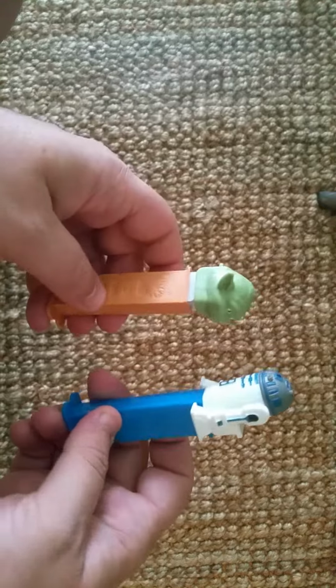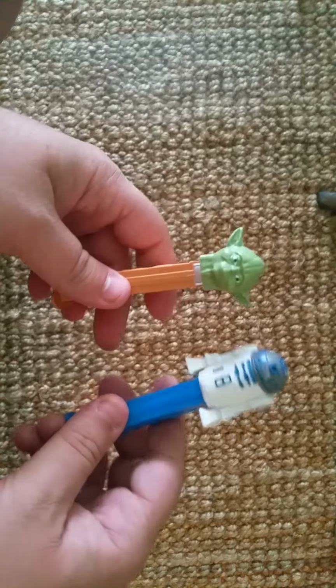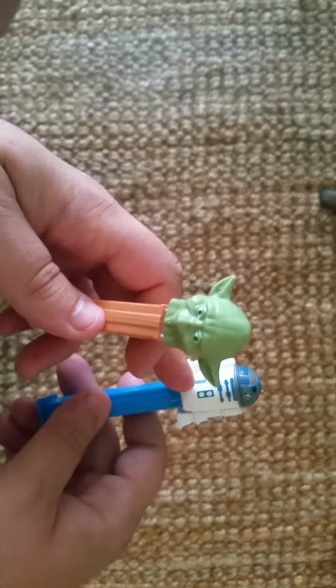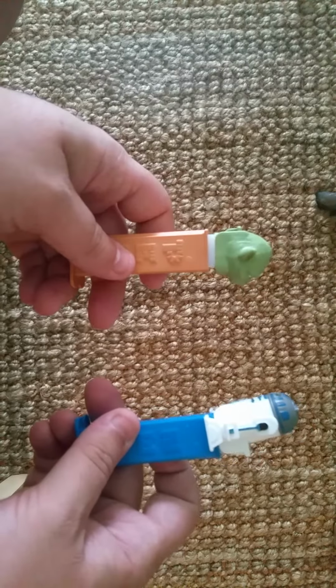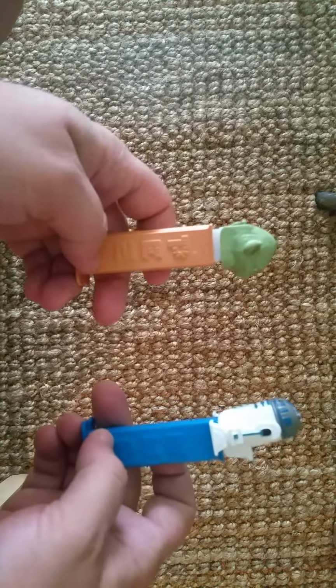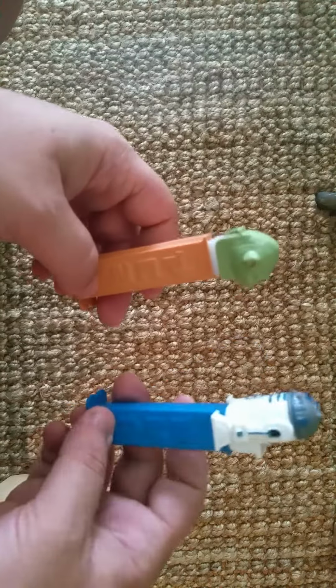Today I will be showing you how to simulate a queue using two stacks, these Pez dispensers. We will say stack 1 is Yoda and stack 2 is R2-D2. The first thing you will need to do is push the elements into the stack.